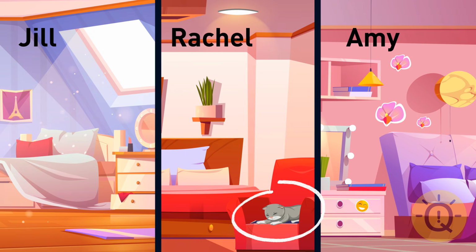If you look closely, Rachel's cat is sleeping on top of something that really looks like a laptop. It must have been her.